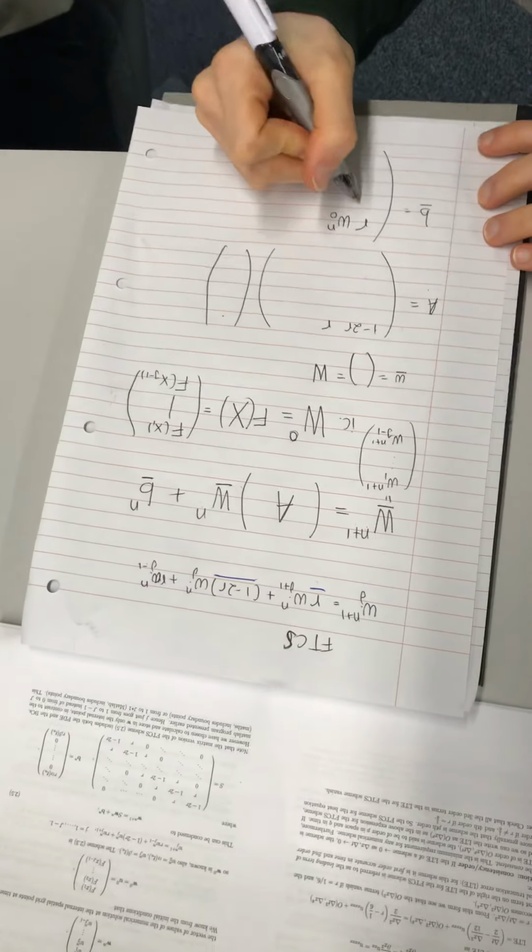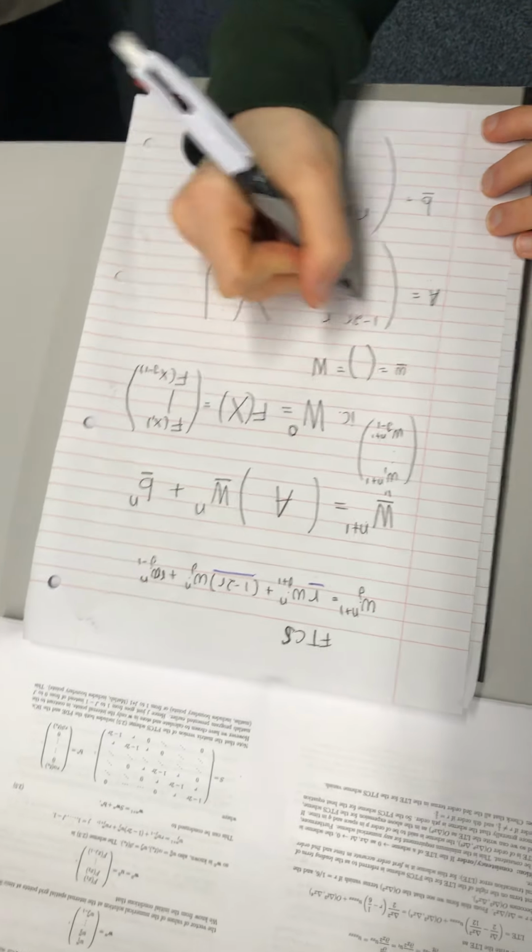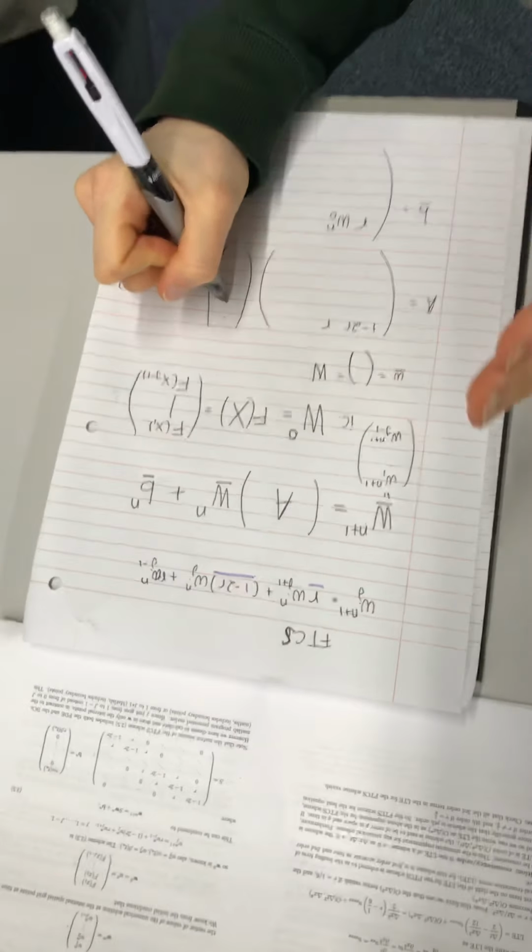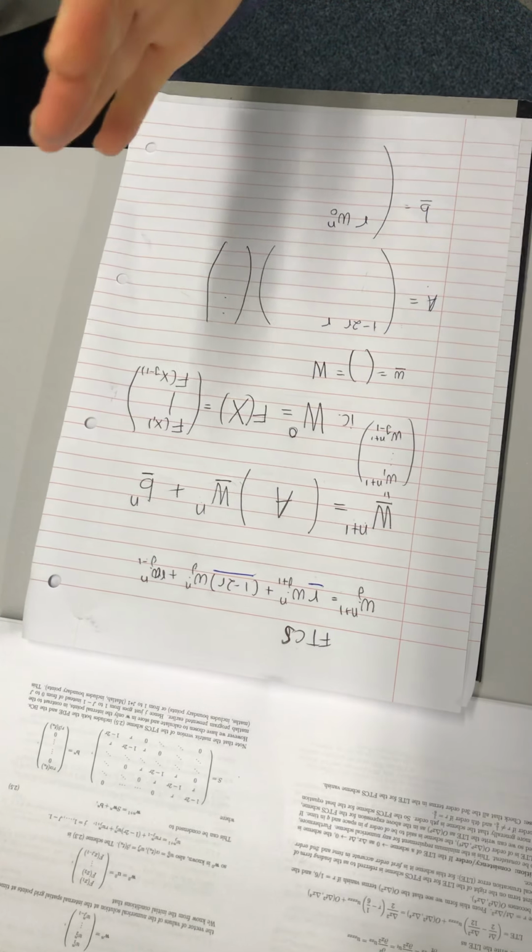The second one is going to depend on 1, 2, and 3.